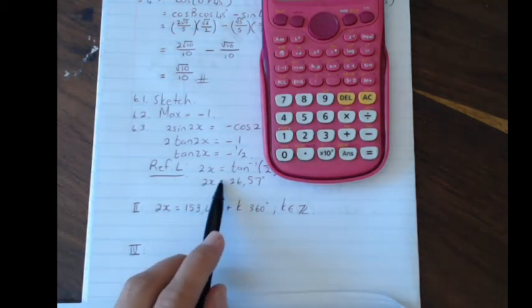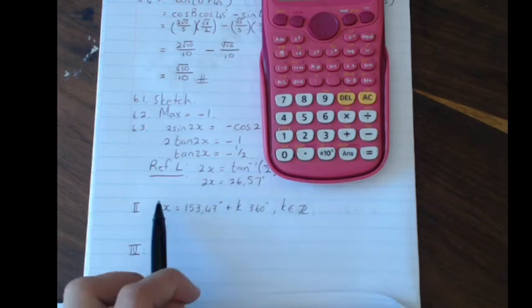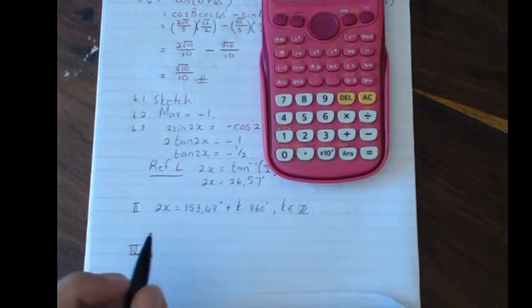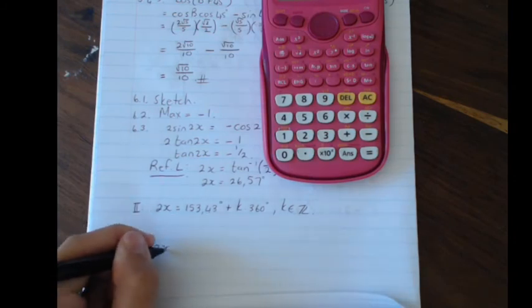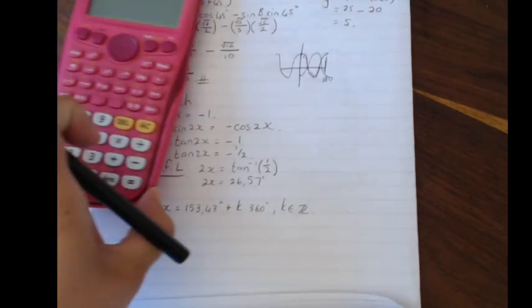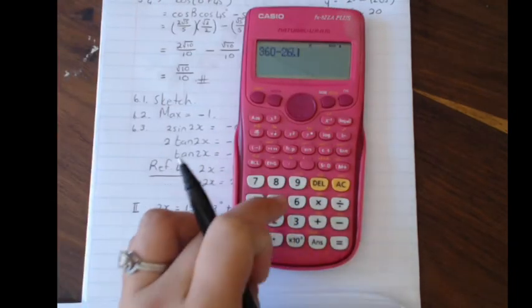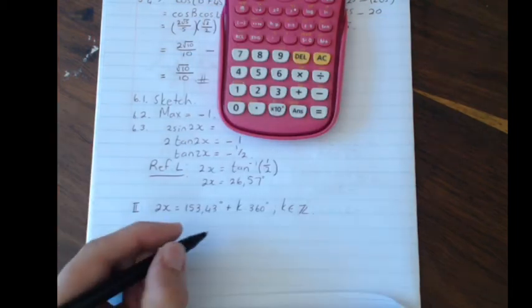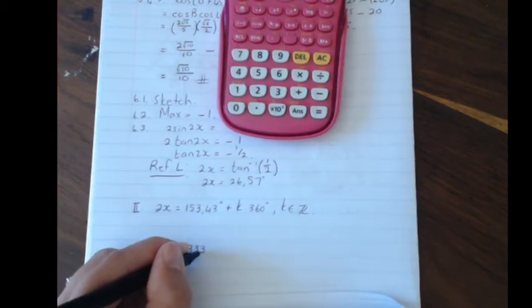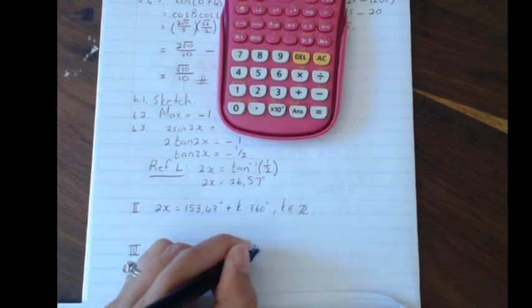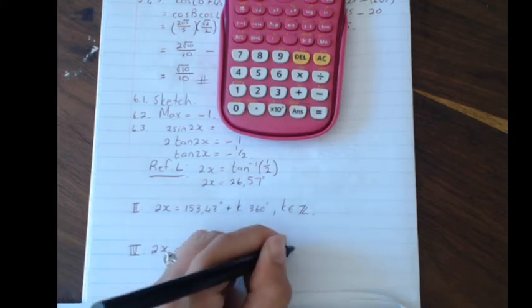Okay, so I have this reference angle 26.57 in quadrant 2, 180 minus that is giving me this, and in quadrant 4, I'm going to use 360 minus that. 360 minus 26.57 is 333.43, 333.43 plus K360, K is an element of the integers.